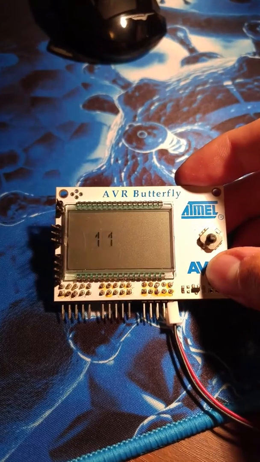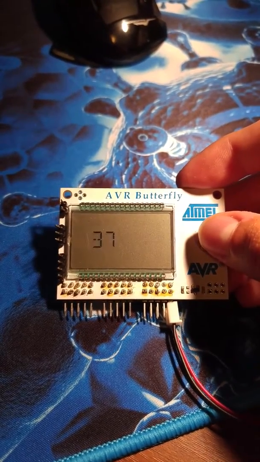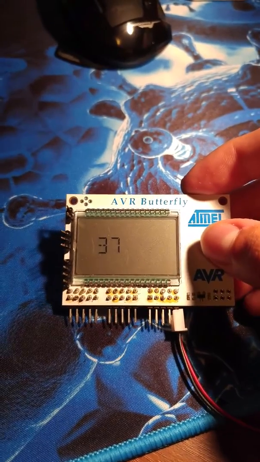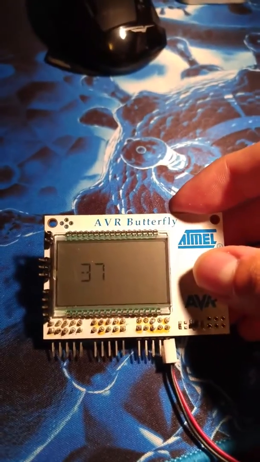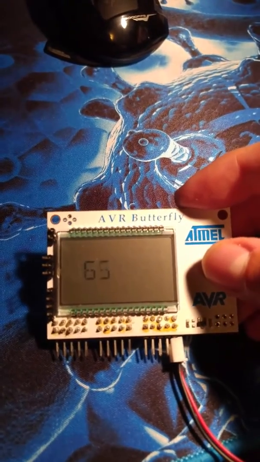And there we go. After 100 it reset to 0 and it goes right back. If we press stop, it stops at the number it was at, in this case 37. And we can press up again and it'll continue to increment. We can stop and let's go right.